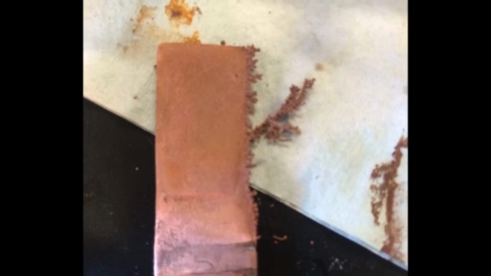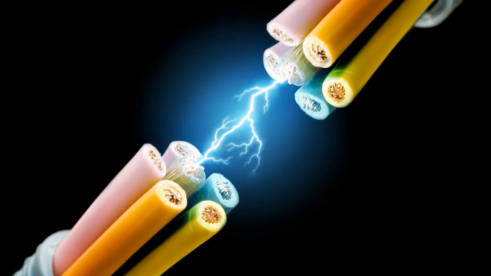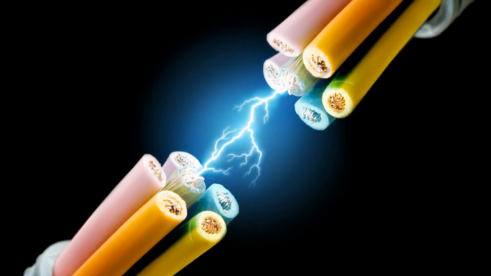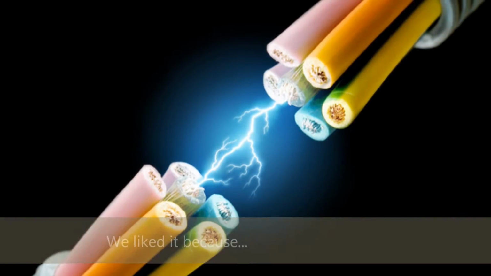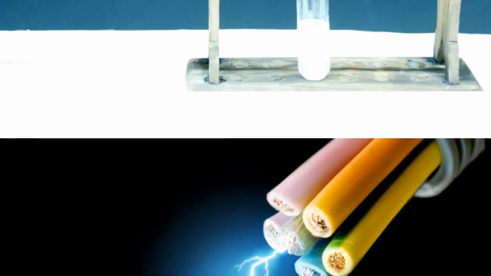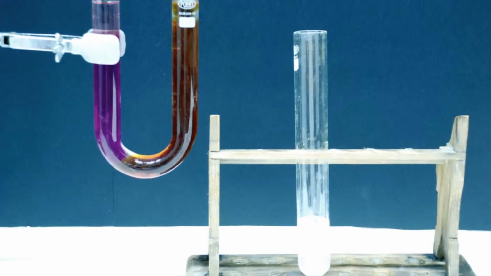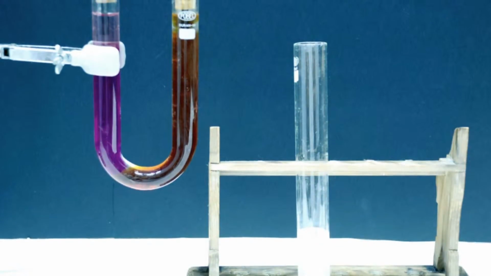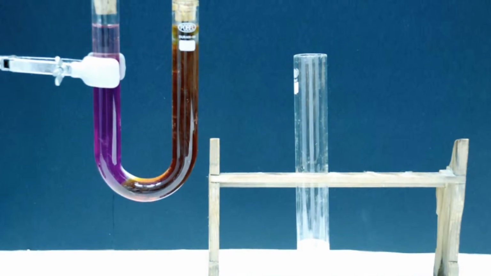The important parts of these experiments are how to identify the cathode and the anode, understand the reactions that are taking part in the experiment, and how the current affects it. We like it because it involves electricity in a redox reaction, and also electrorefining is an industrial process for the manipulation of copper.